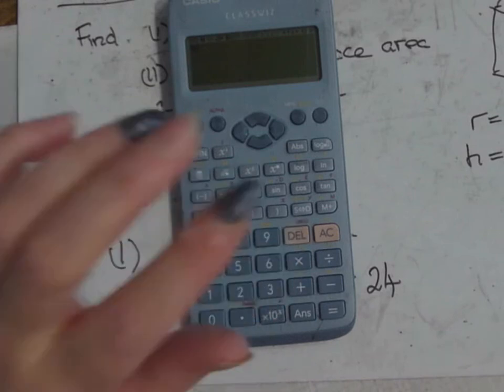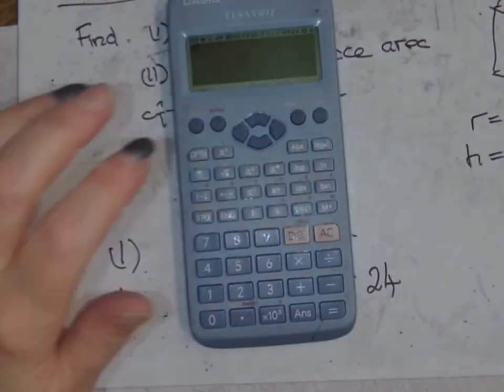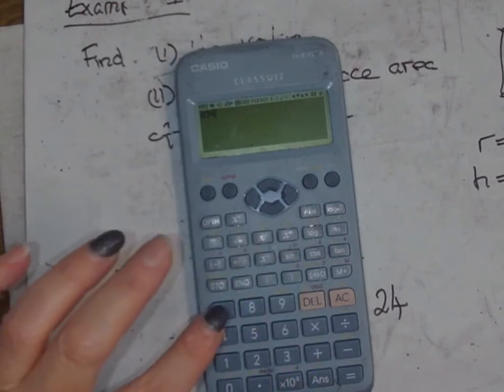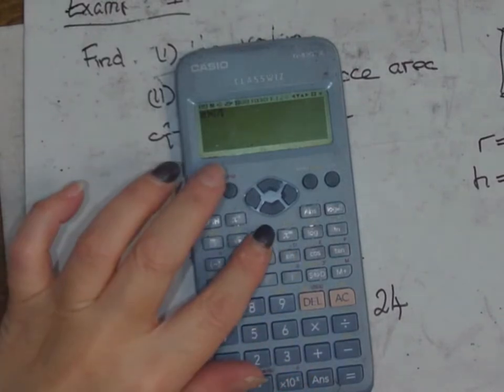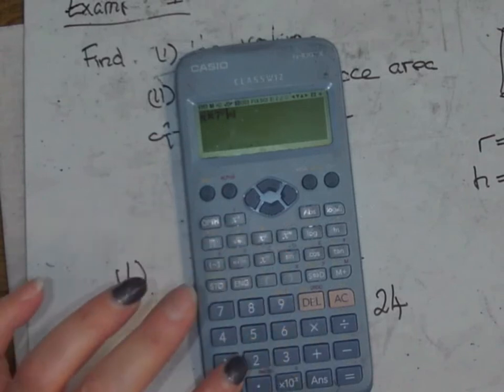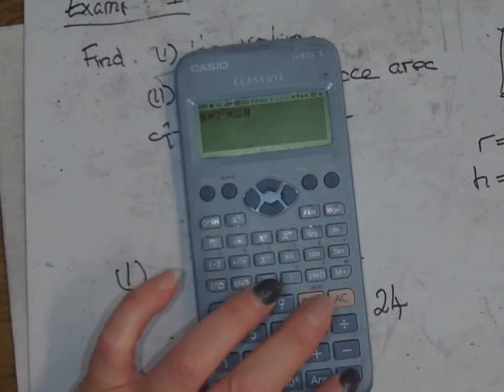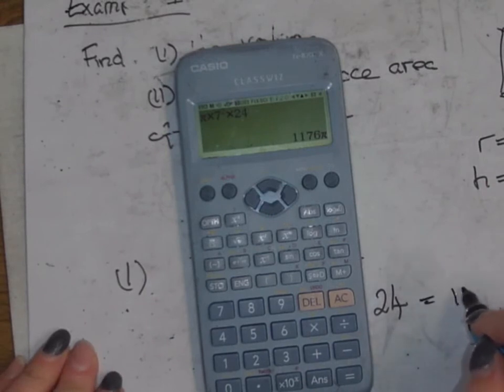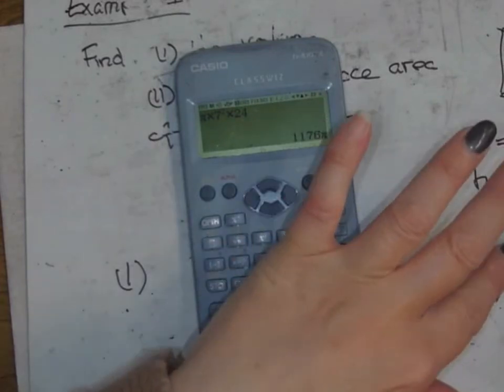So it's pi multiplied by 7 squared, multiplied by 24, equals. It gives you 1176 pi. That's your answer in terms of pi.